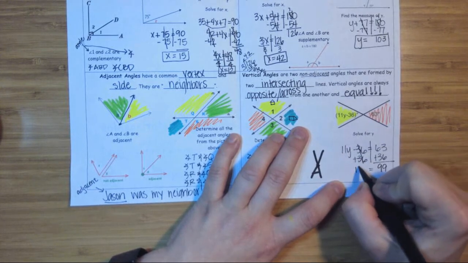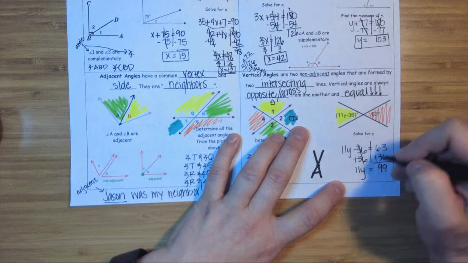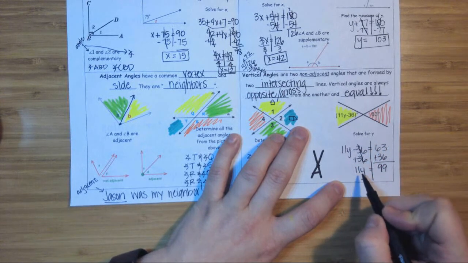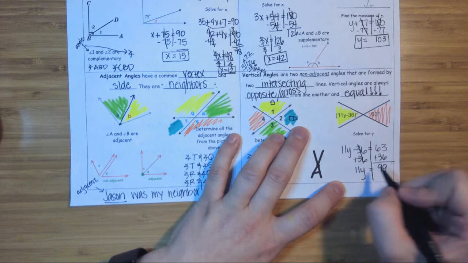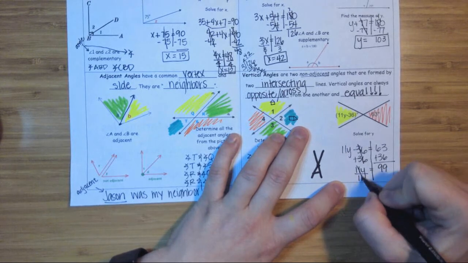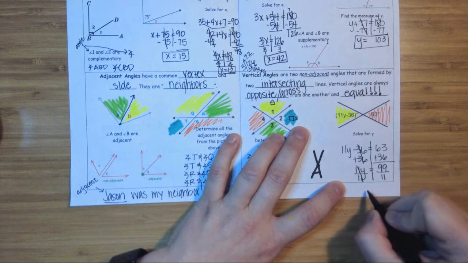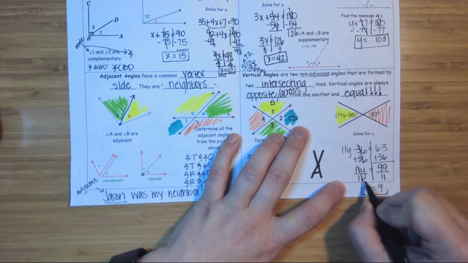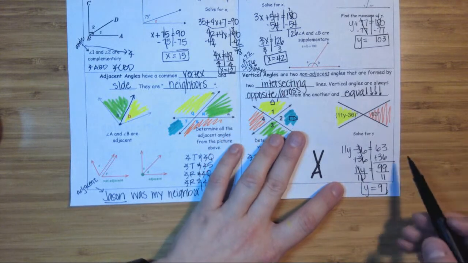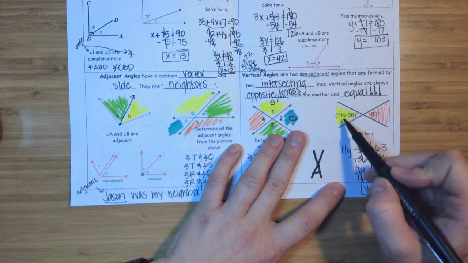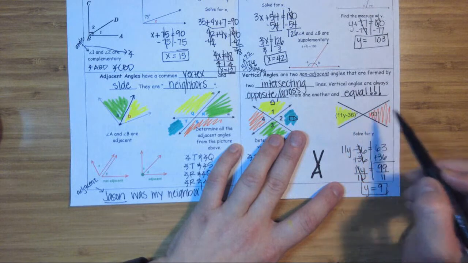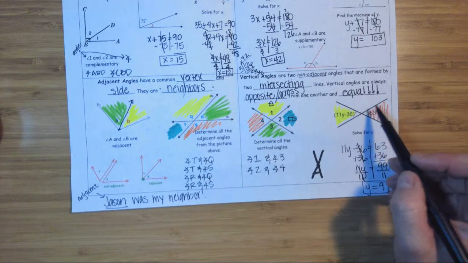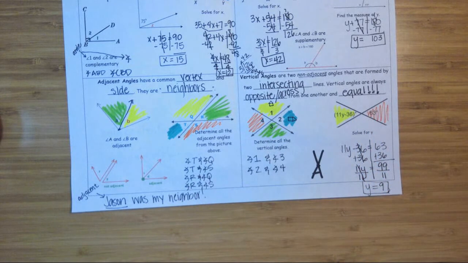I still have 11y on this side. I'm going to do the inverse or opposite operation. So the opposite of multiplying by 11 is dividing. What I do to one side, I have to do to the other. And 99 divided by 11 is 9. So y would equal 9. If I were to plug it back in, 11 times 9 is 99, minus 36 is 63, which is what the other side is. So I know that they are equal, and I did that correctly.